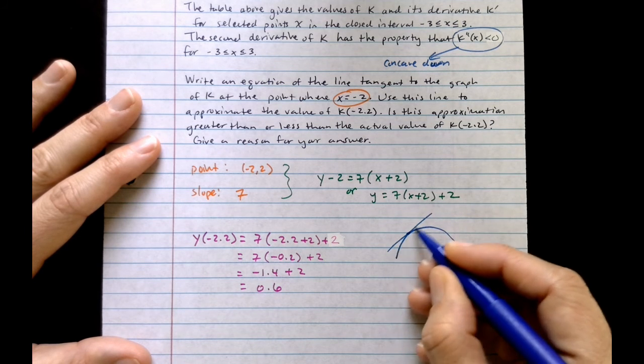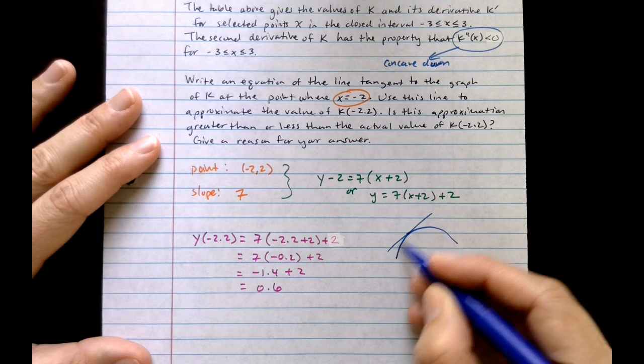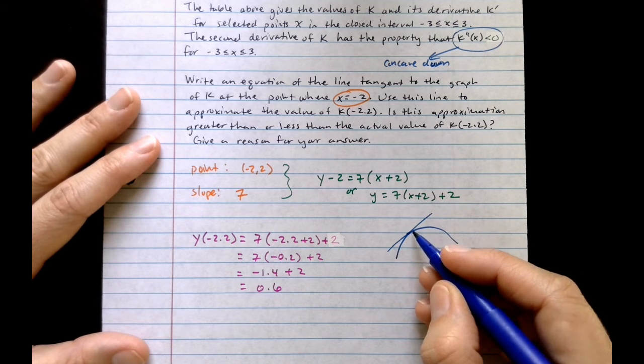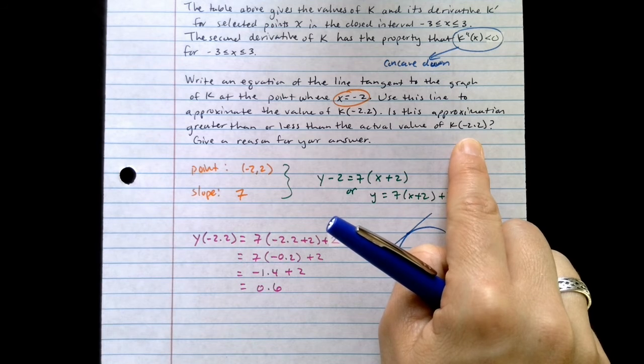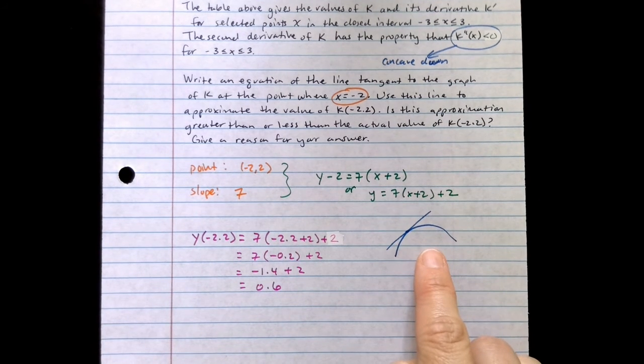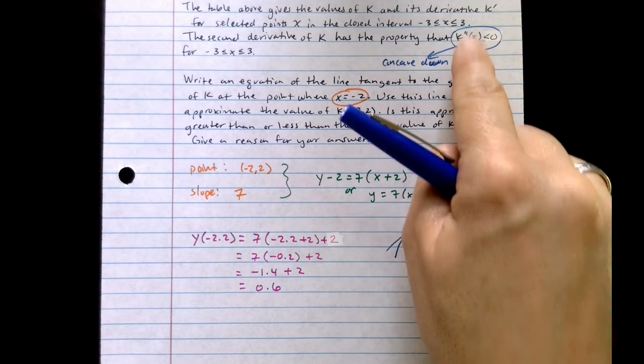That means any point that I approximate on this tangent line is going to be an overestimate, or in other words, it will be greater than the actual value. So that's what we have to say. What's our reason? Because the function was concave down.